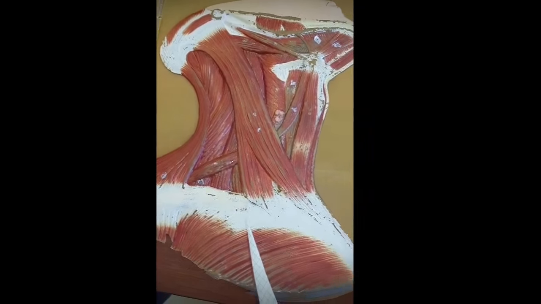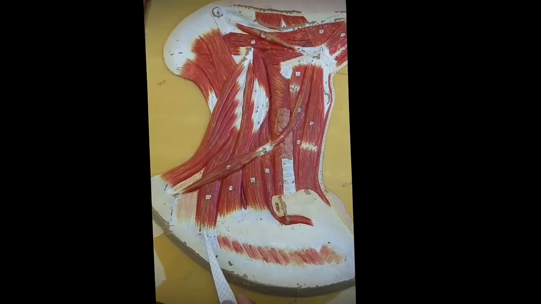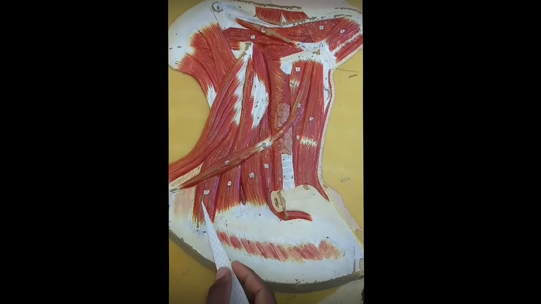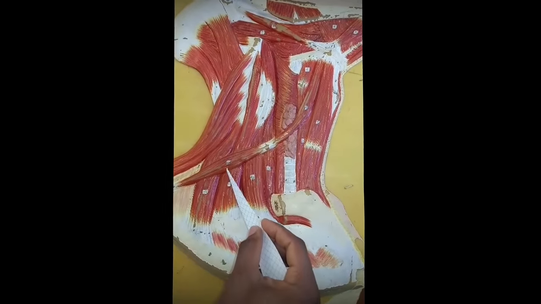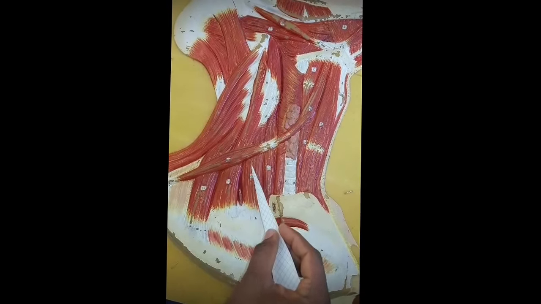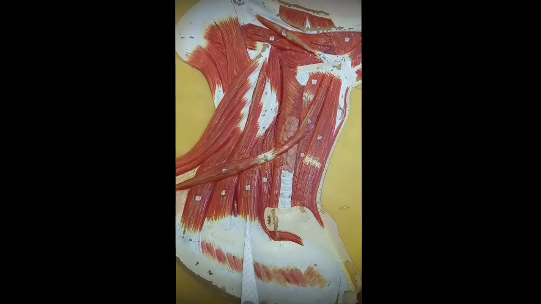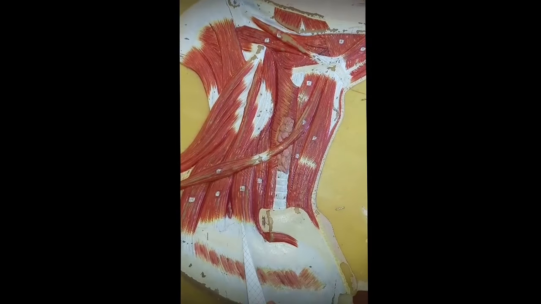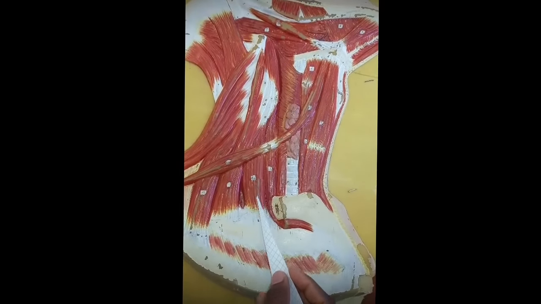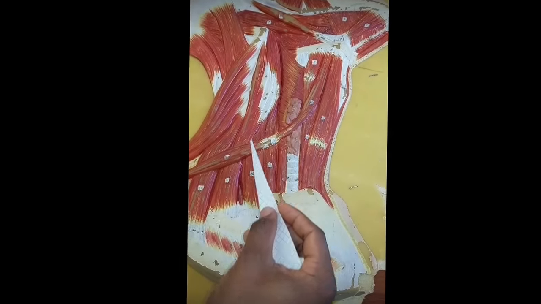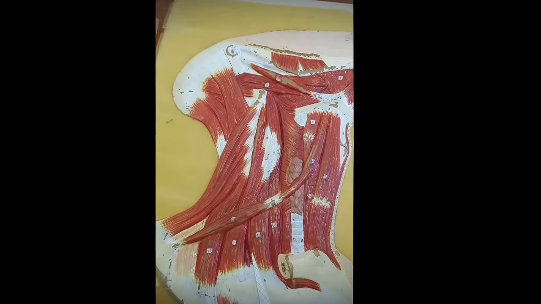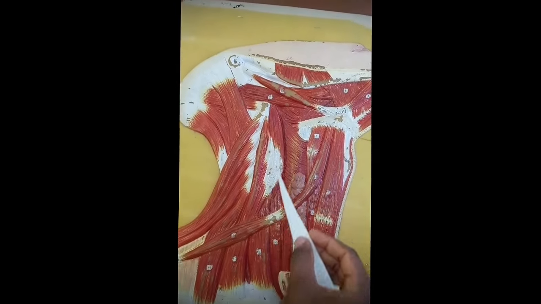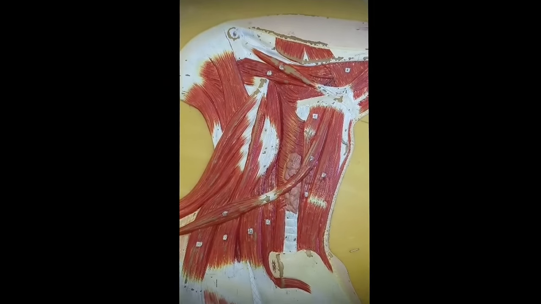Okay, we move on to these muscles. Here we have three muscles: musculus scalenus posterior, musculus scalenus medius, and the anterior. The anterior scalenus muscle originates from the anterior tubercle of the cervical vertebrae C3 to C6, and it inserts into the first rib.